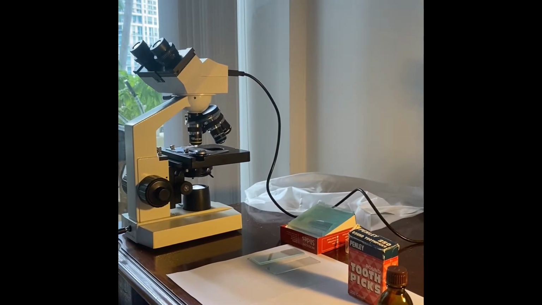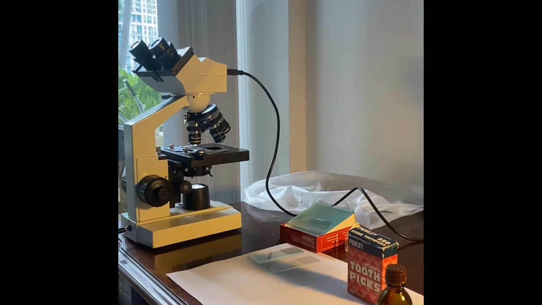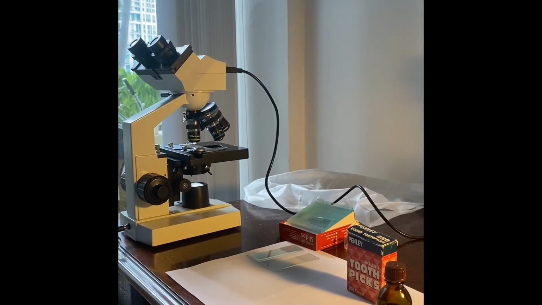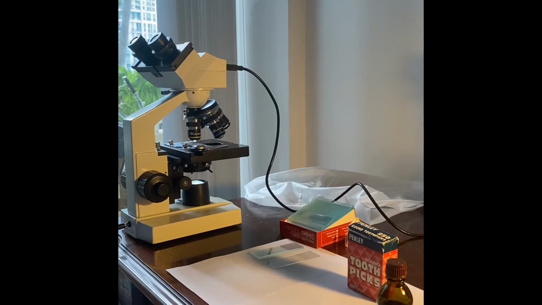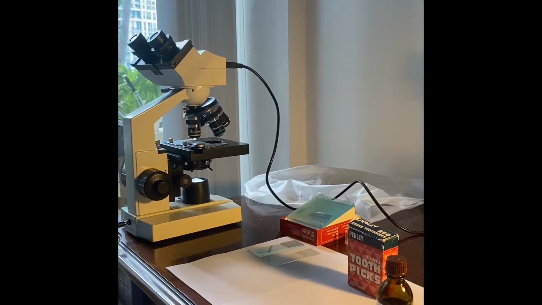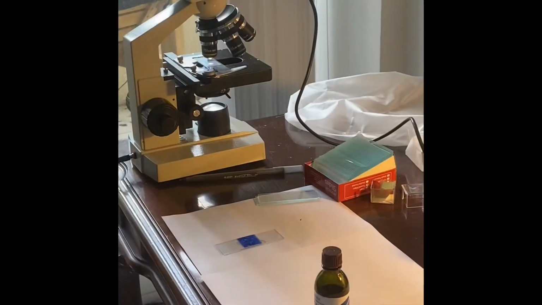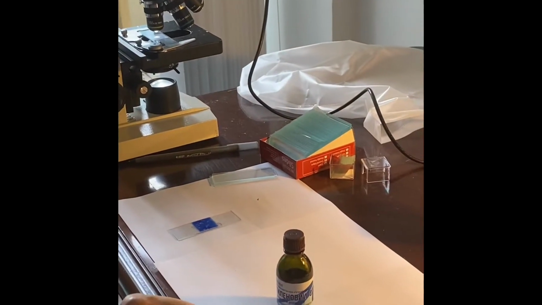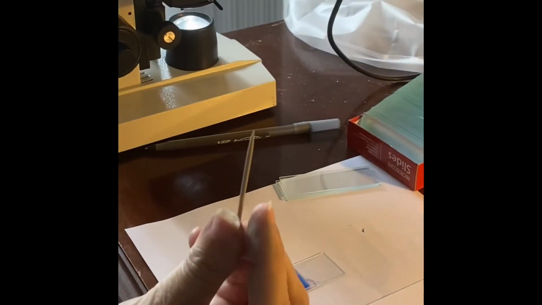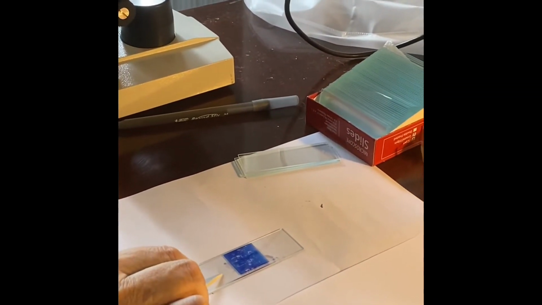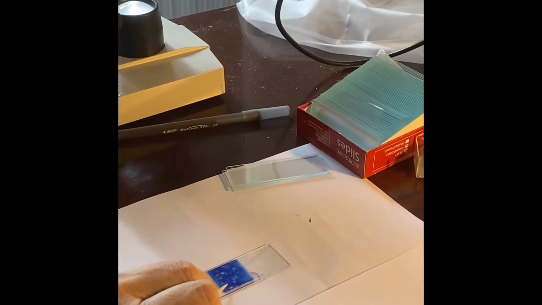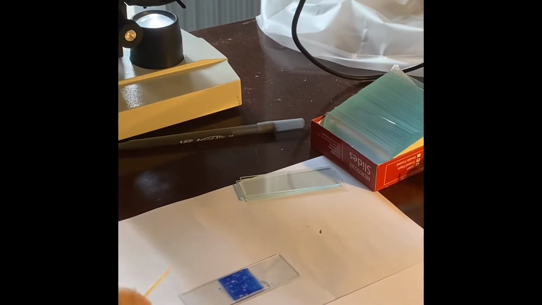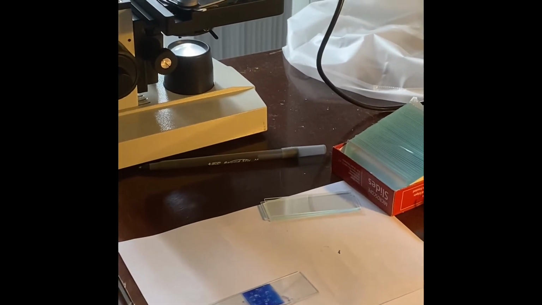Now we are ready to state the purpose of this experiment. The purpose is to visualize a human cheek cell and compare it to the cells found in the onion membrane. The materials needed for this experiment are, as you see here, a bottle of methylene blue, a toothpick, a glass slide, and a cover slip. This slide has already been prepared for you.